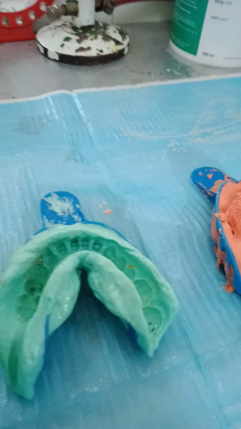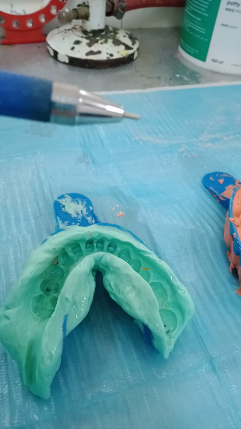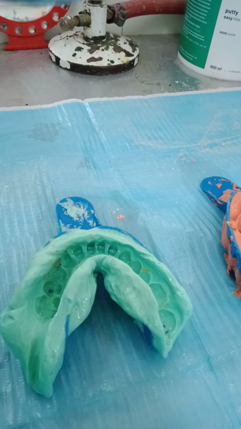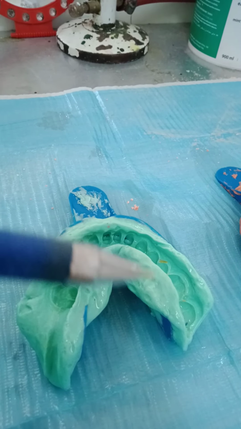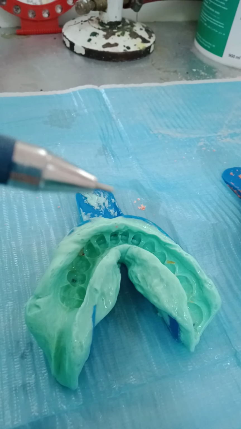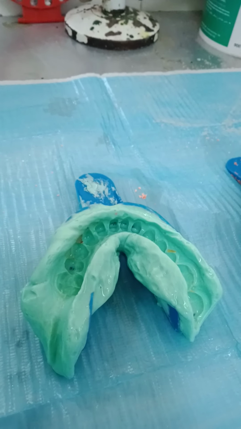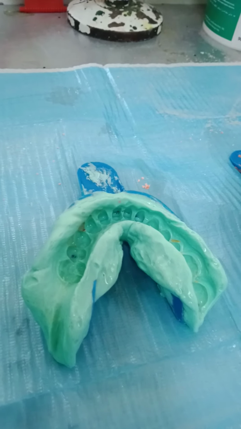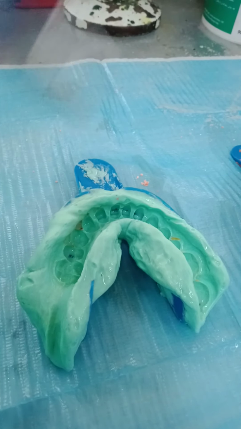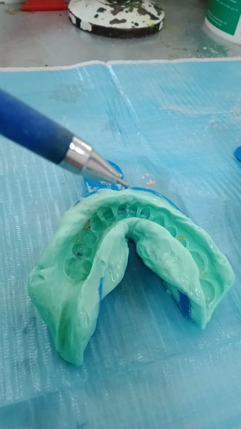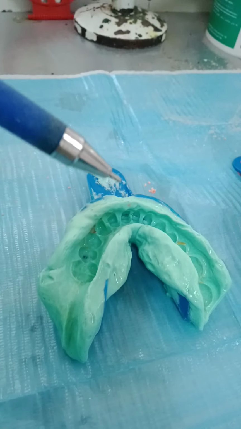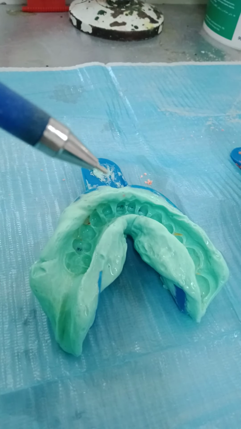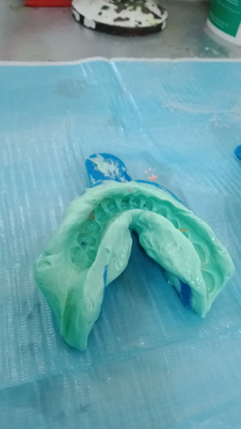So what are the problems with this impression? You have a lot of bubbles, so you need to squeeze the material on the walls of the rubber bowl before inserting it, without any bubbles. These are mixing bubbles. There's another way: something called an alginator, an automatic mixing machine. It rotates on its own, and you place your spatula at an angle. You learn it, and it will squeeze out any remaining bubbles. This is another way to eliminate bubbles.